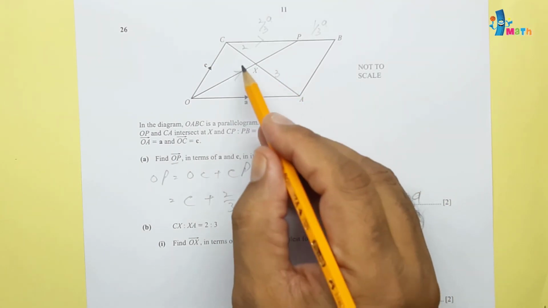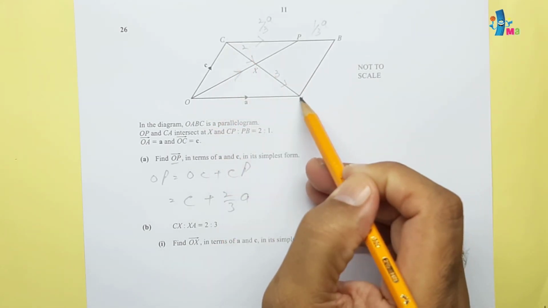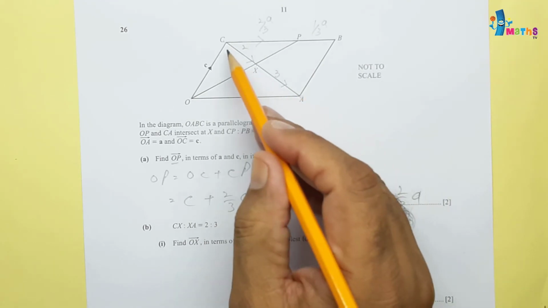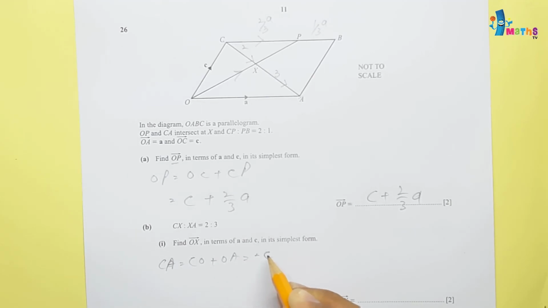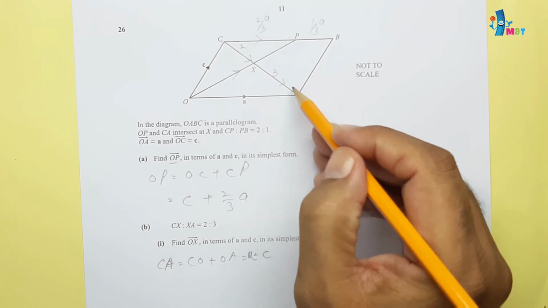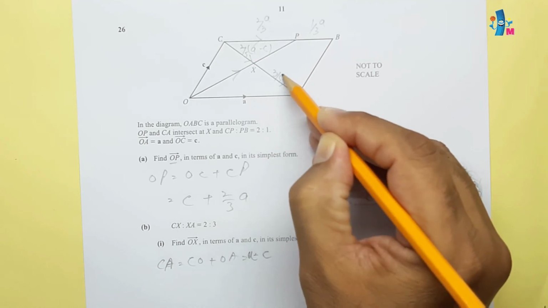So basically if we take this direction, we can find CA by taking this route. So CA is equal to CO plus OA, which is equal to minus C plus A, or A minus C. So I'm writing A minus C. So this will be A minus C, and this will be 2 by 5 of A minus C, and this will be 3 by 5 of A minus C.